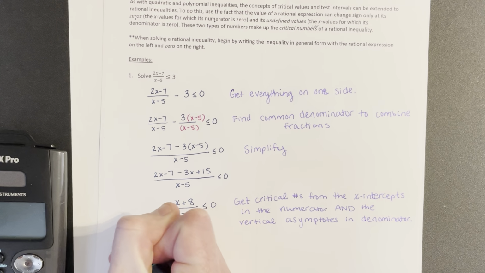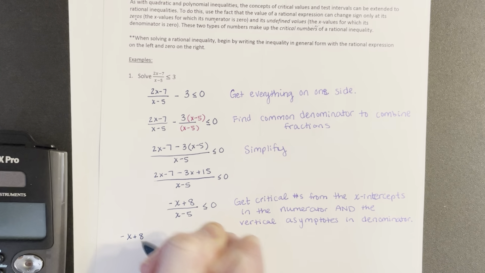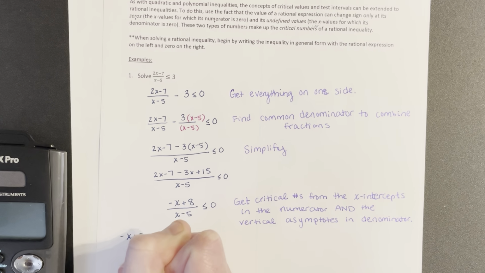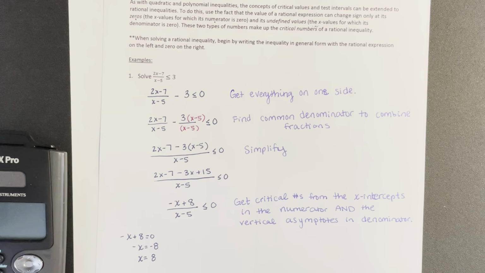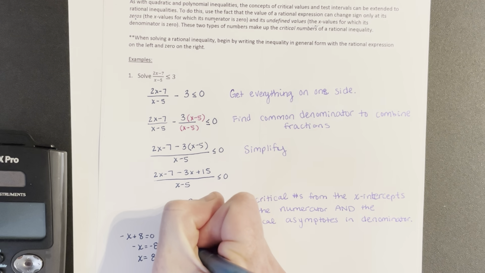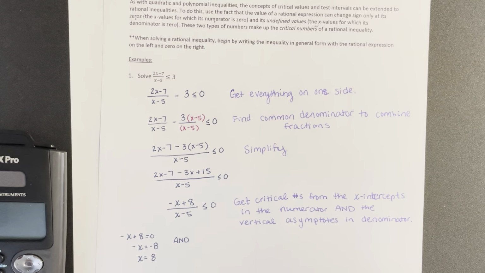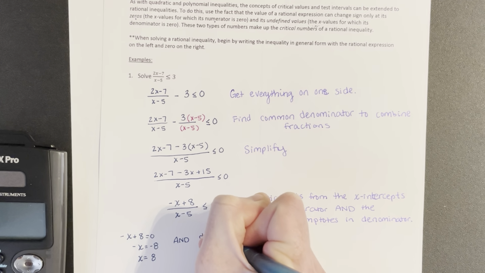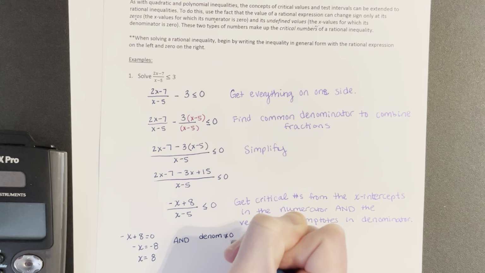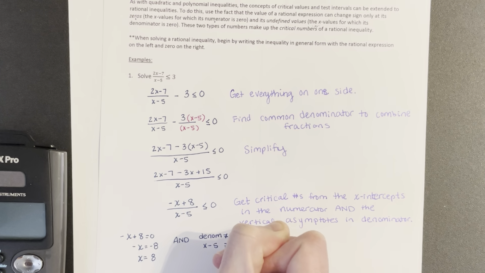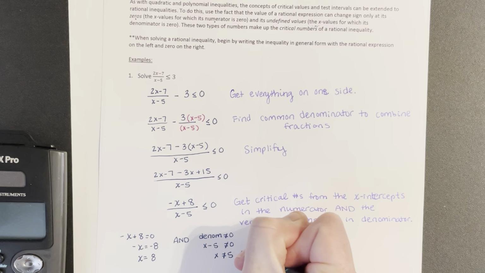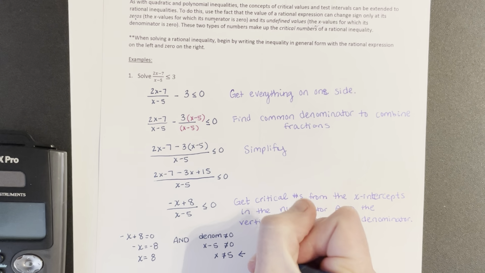So when I look at the top, negative x plus 8 can equal 0 if we solve it out, and I get negative x equals negative 8. So divided by negative 1, I get a positive 8. So when x equals 8, that's one critical value. And we have this other one from the denominator. Remember, denominators cannot equal 0. So what we're saying is x minus 5 cannot equal 0. x cannot equal positive 5. This is creating the vertical asymptote.